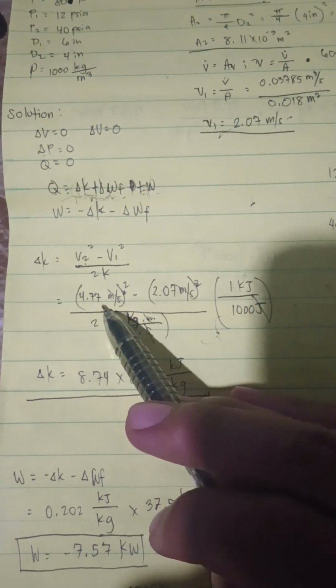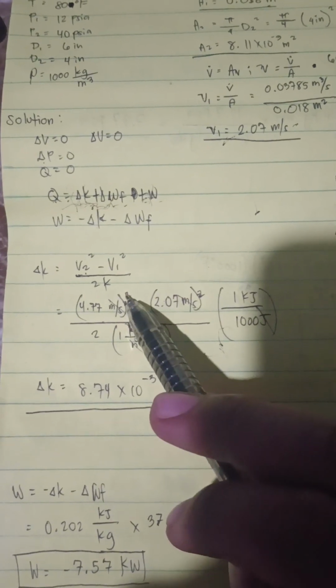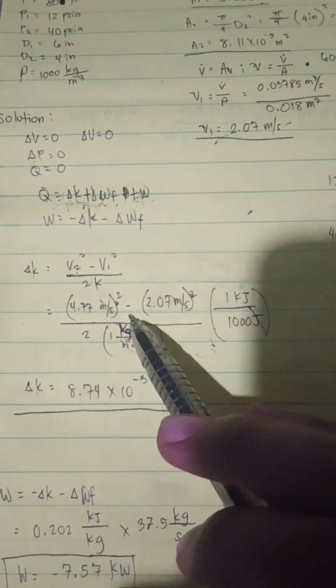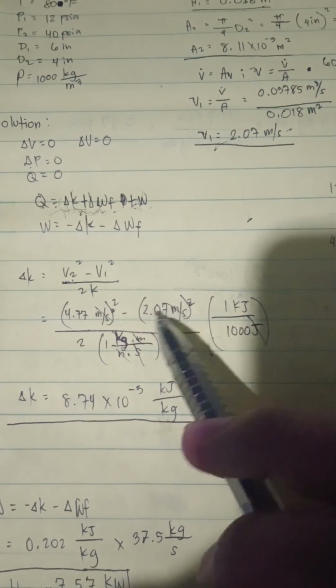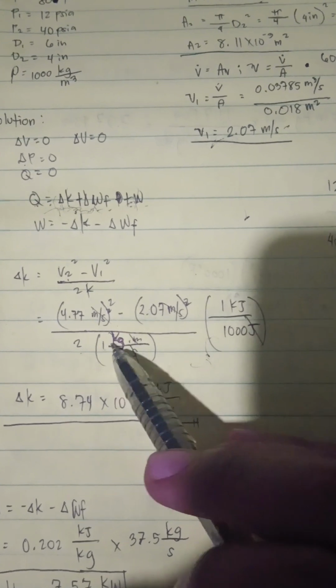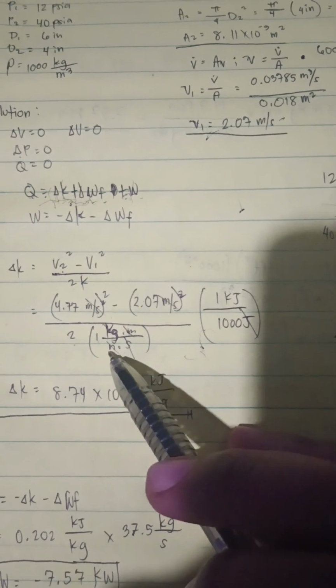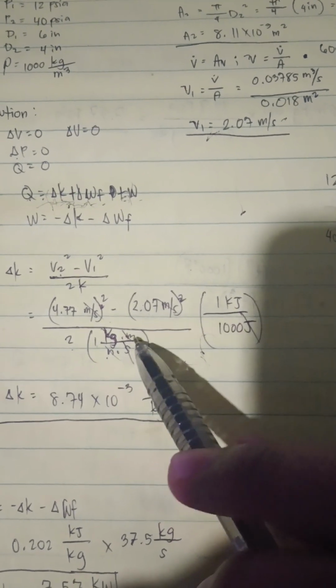So 4.77 meters per second squared minus 2.07 meters per second squared over 2 and 1 times 1 kilogram meter per Newton second squared.